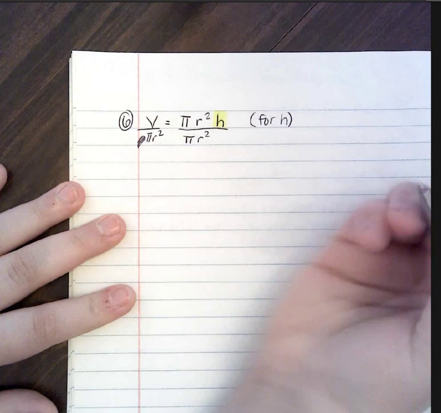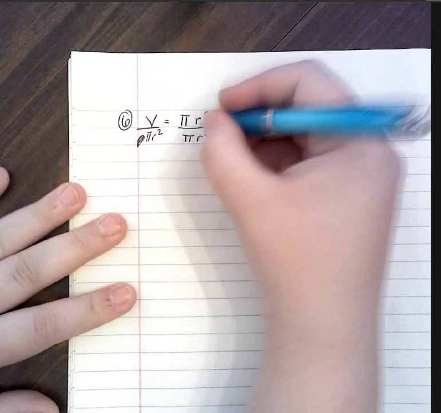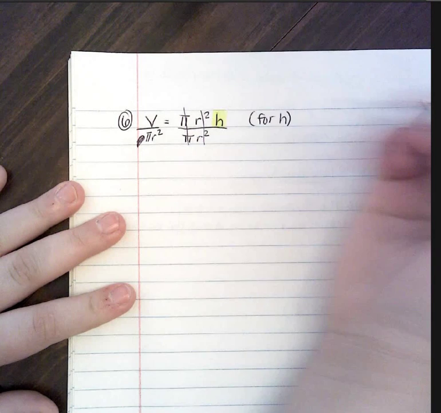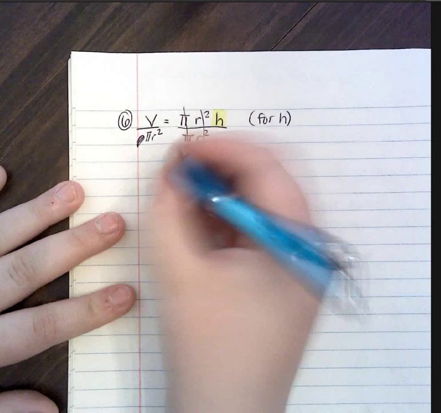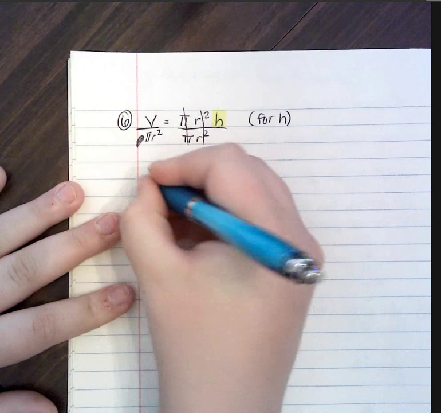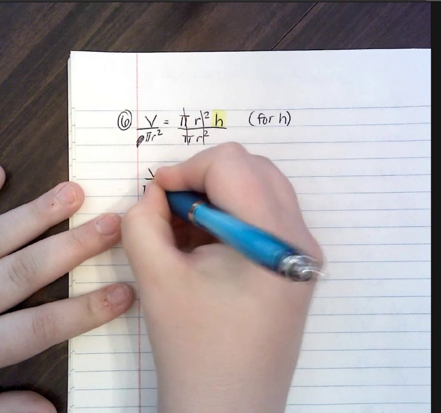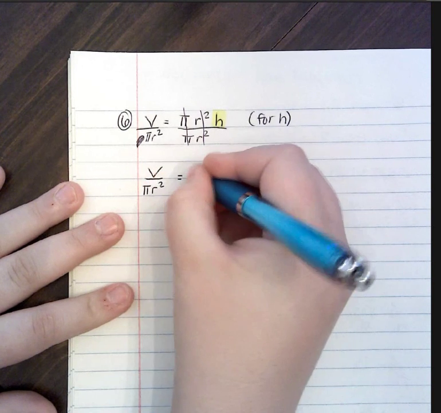Okay. So the pi's would cancel, the r squares would cancel. So that leaves me with V over pi r squared equals h.